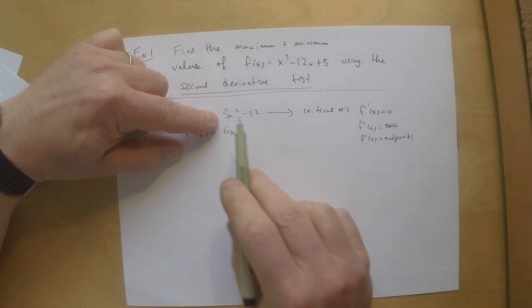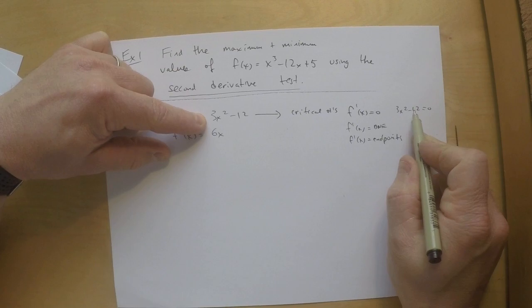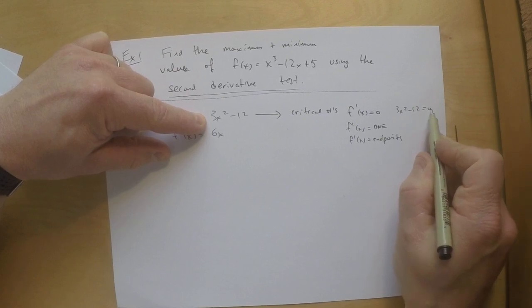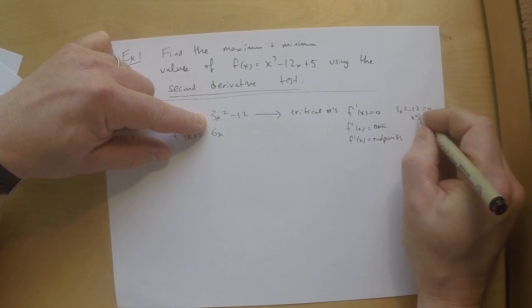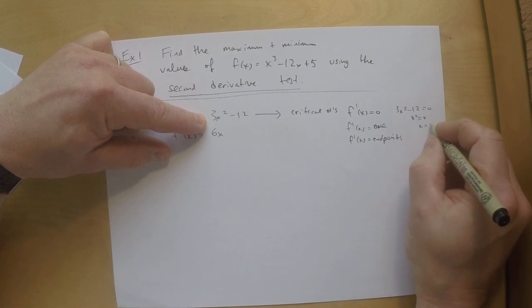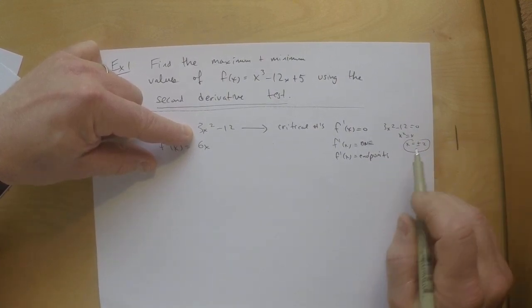Where does this equal 0? So where does 3x squared minus 12 equal 0? Move the 12 to the other side, divide by 3, x squared equals 4. So the 2 critical values out of that would be x equals plus or minus 2. So I have 2 critical values that I'm going to be interested in.